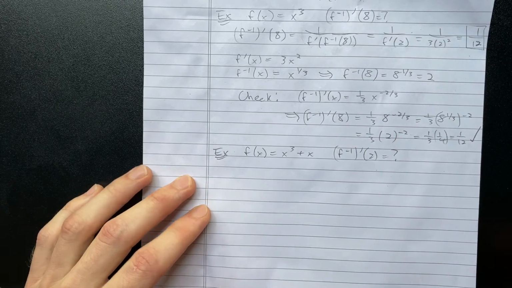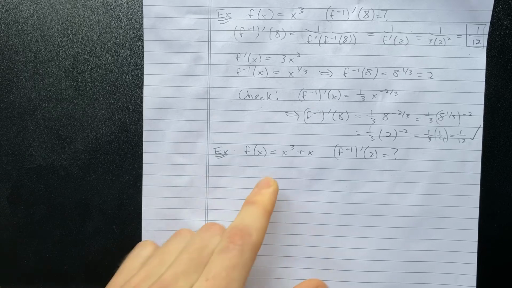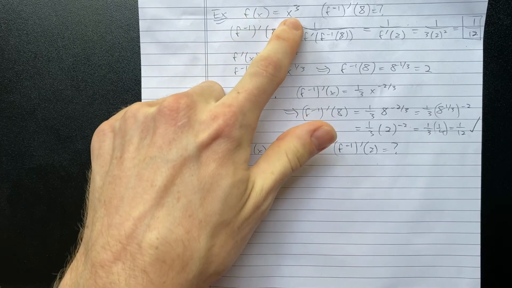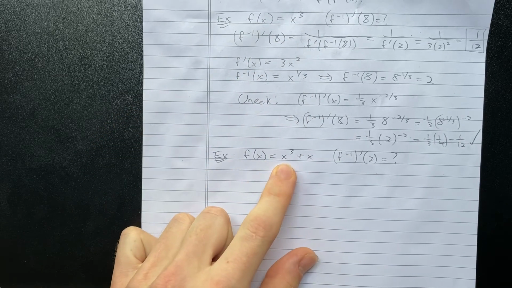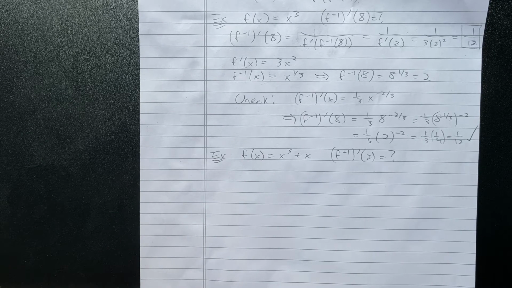First, before we even start, we should ask, does this function even have an inverse? We knew it was true for x cubed. Yeah, we already knew this had an inverse. Does this function have an inverse? Remember how we needed to check that? We need to check that the function f is 1 to 1.